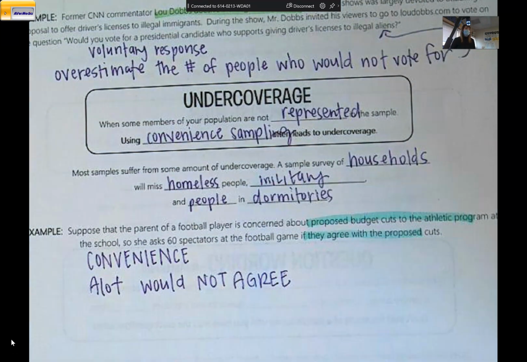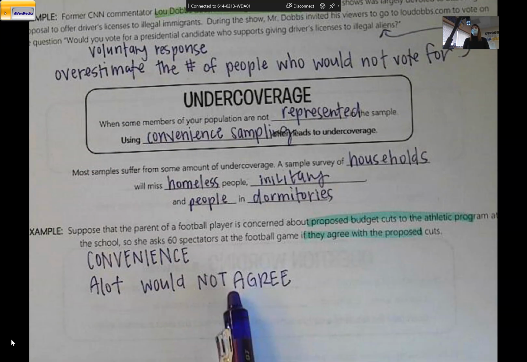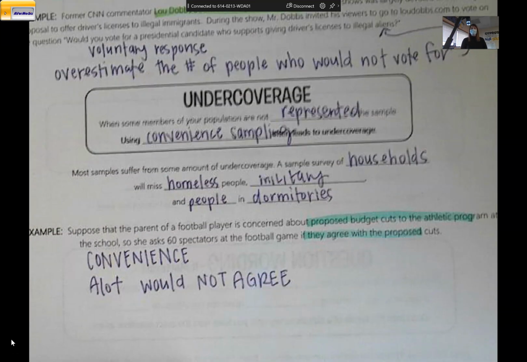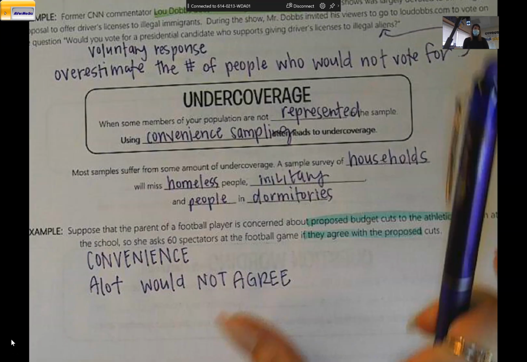A lot of them would not agree with the proposed budget cuts. So this is convenience sampling. We would probably get an overestimate of those that would not agree. Making sense? Okay, next page.